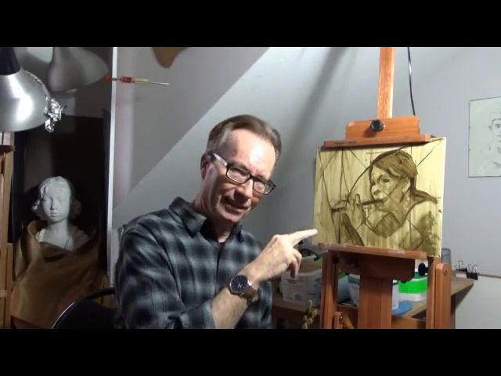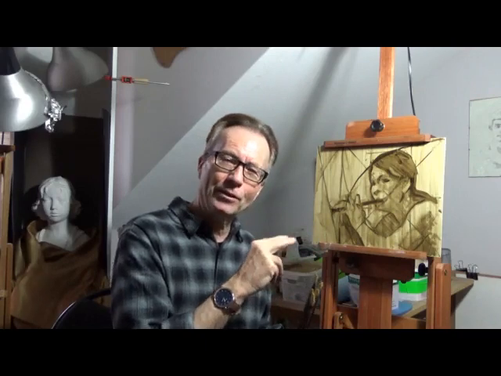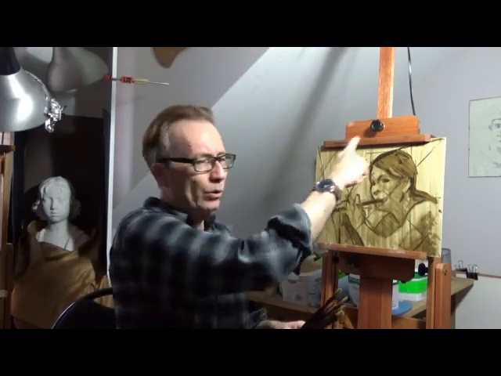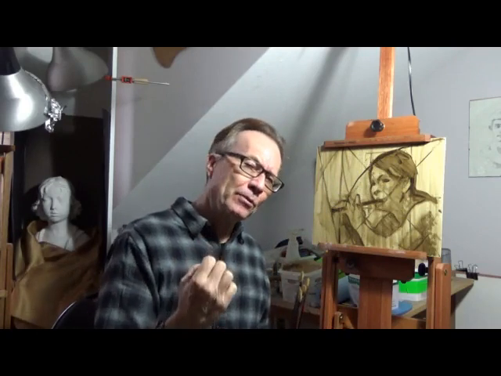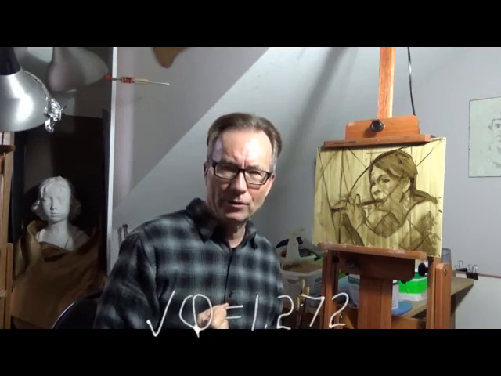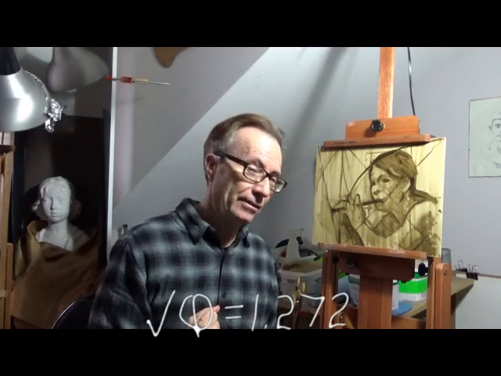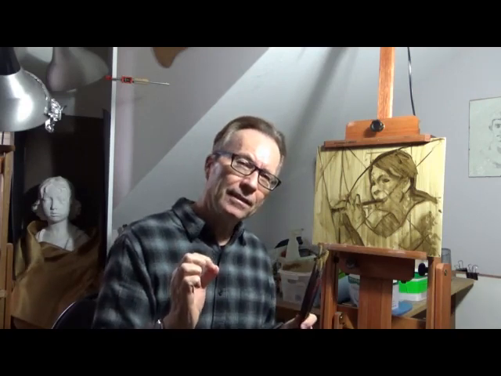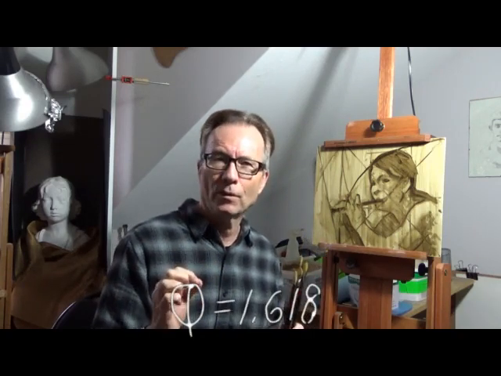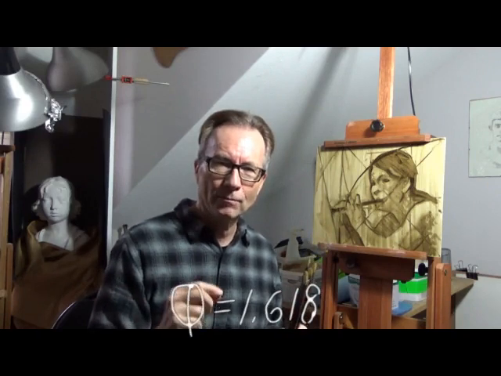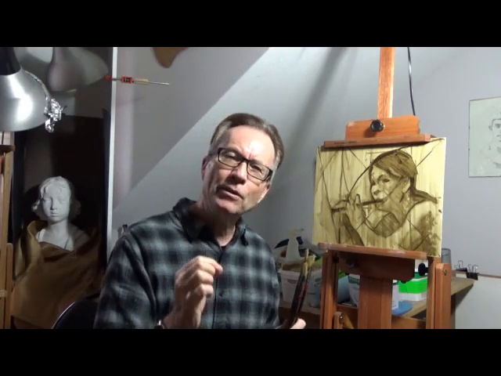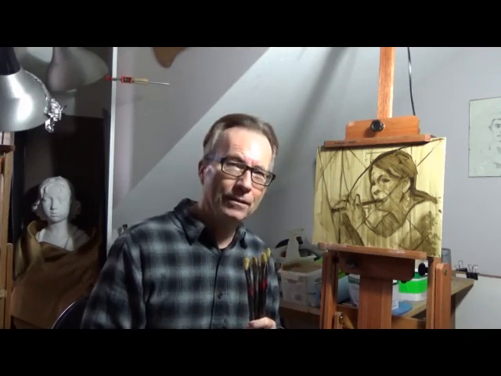My canvas size, or panel, we use canvas to depict the whole pictorial area, subscribes to the dynamic ratio of the square root of phi. That's phi. Phi is the golden number, 1.618. And that is the number of the world soul as defined by Plato in his seminal work, Timaeus.